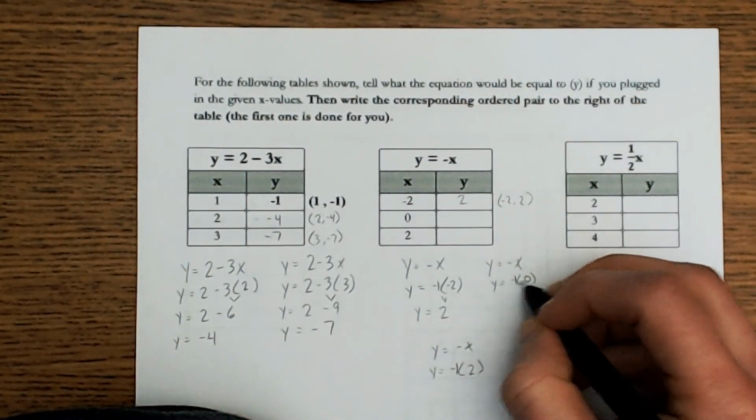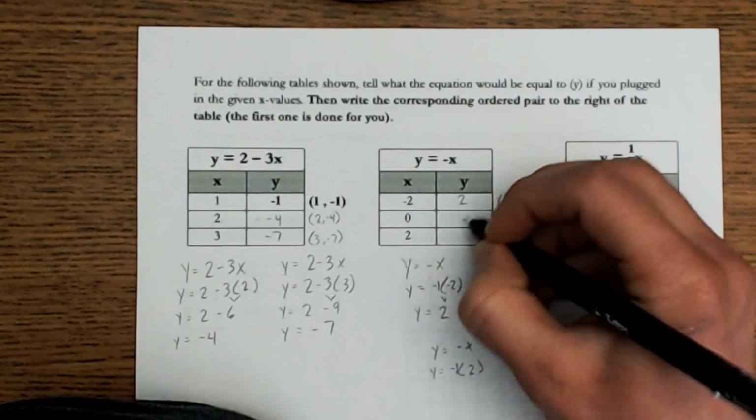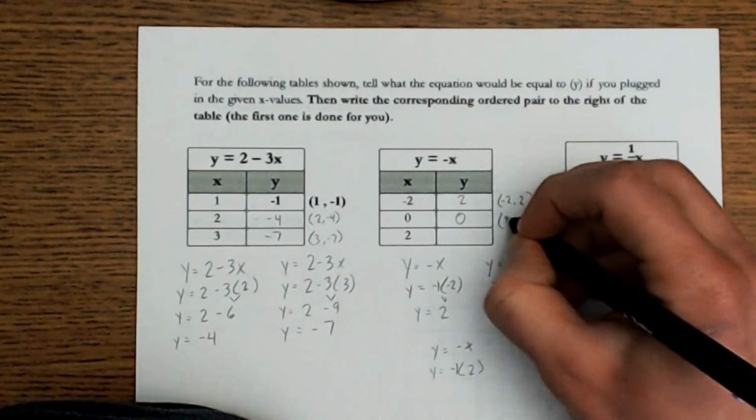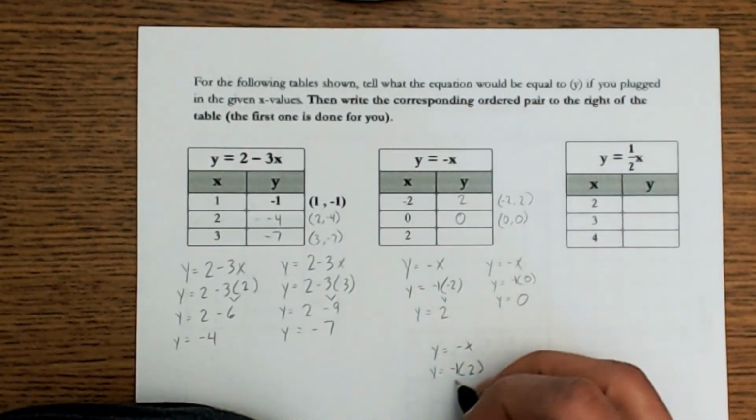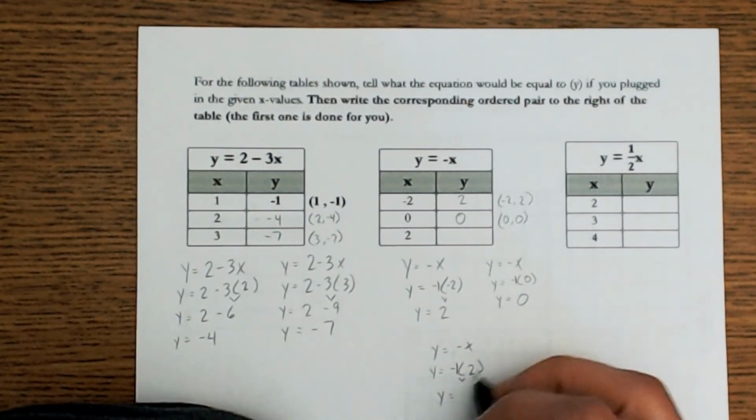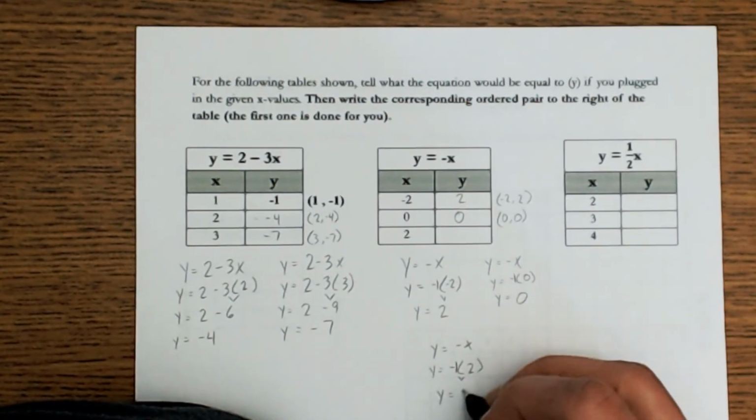Right here, -1 times 0 is just 0. So we've acquired another ordered pair that we can graph. And then we can go ahead and do this one. When we plugged in 2 for x, our y value was -2.